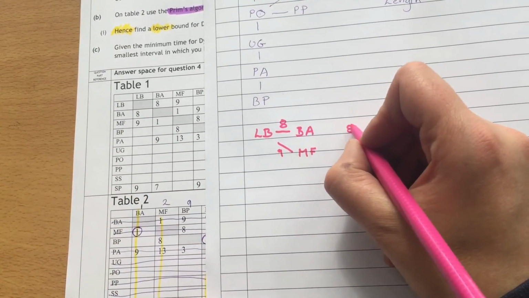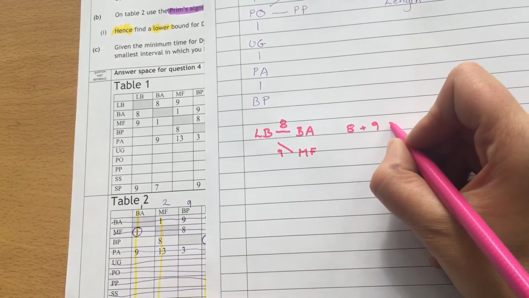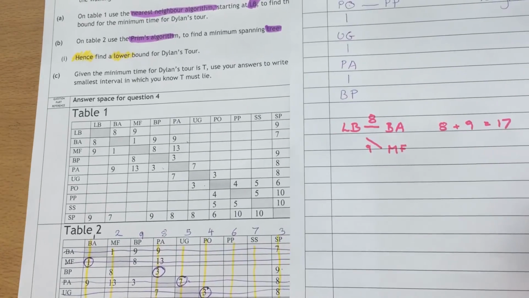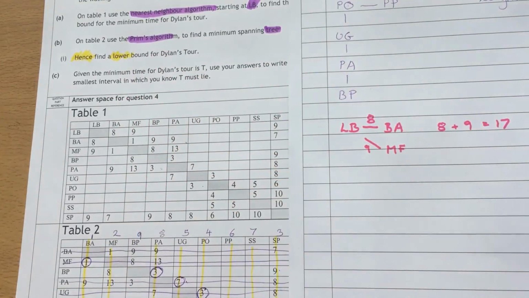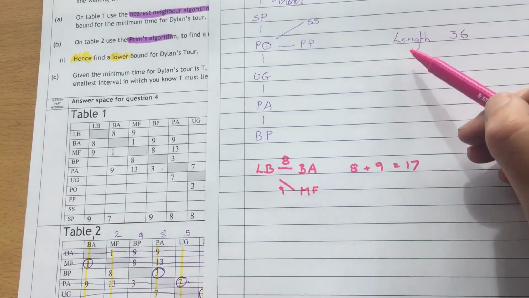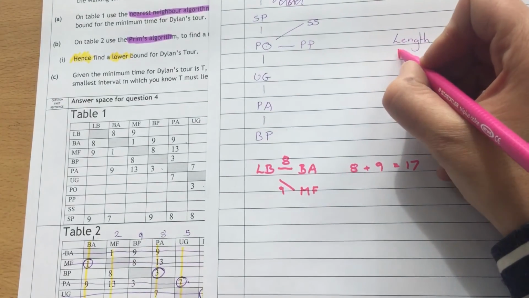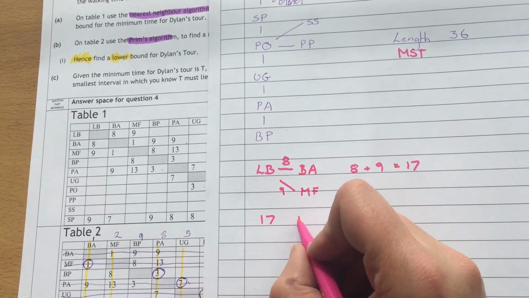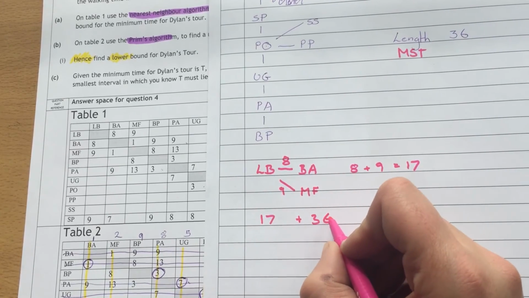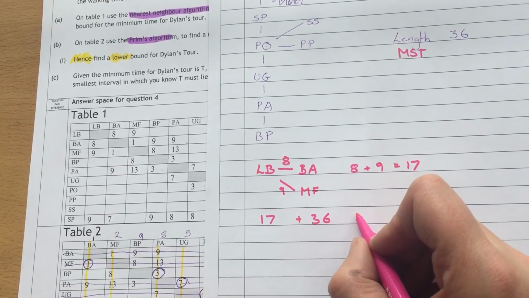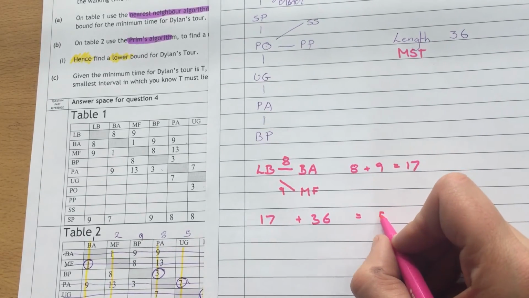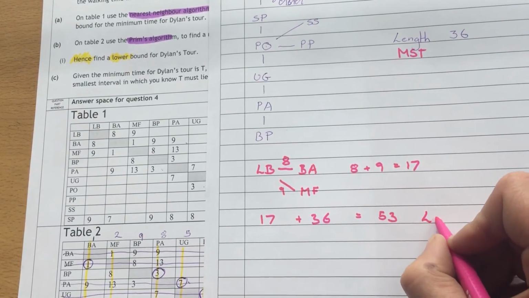So 8 plus 9 is 17. And then to find the lower bound, we need the length of our minimum spanning tree. So we'll then have 17 plus 36, which should give us a lower bound of 53.